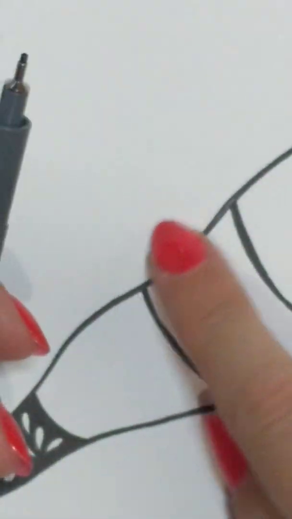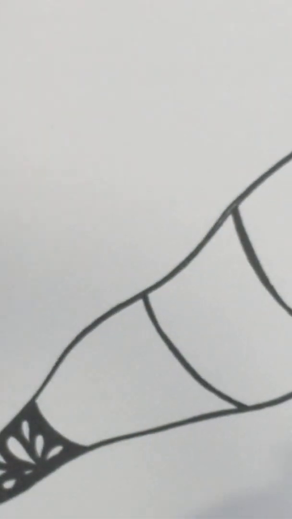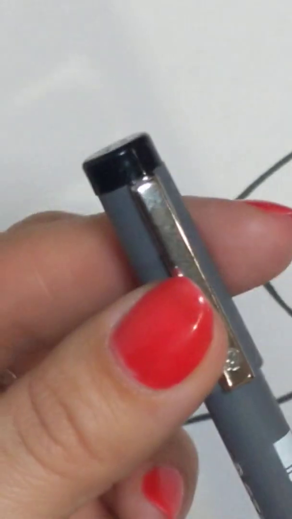So for my outline of my carrot, I actually did it in the 0.7. And for the designs inside, to create more contrast, right? We talk about different line weights. I'm going to use my 0.1. Again, you probably don't need to know that information, but it's kind of nice to know if you are interested in getting any type of drawing material soon. It's just a nice little tidbit of information for you.